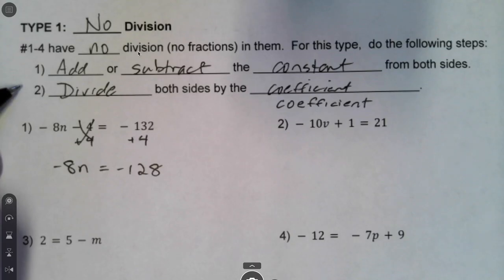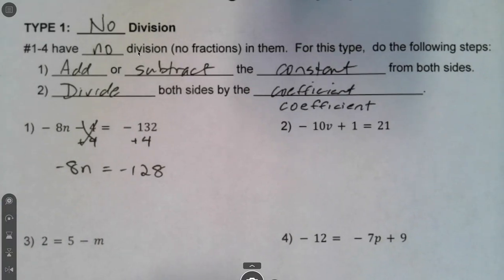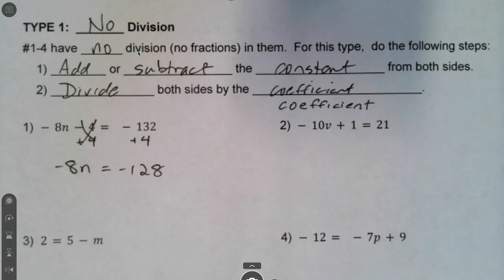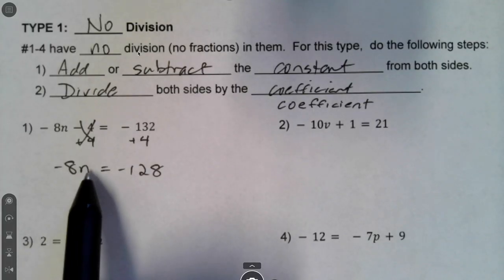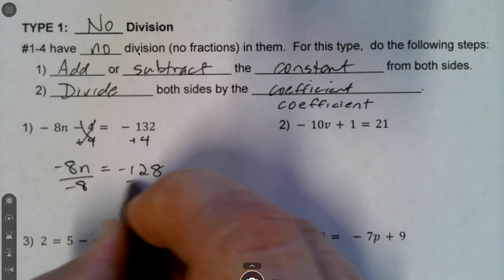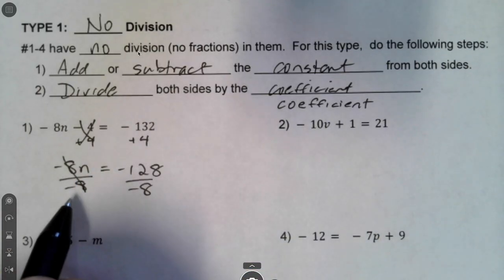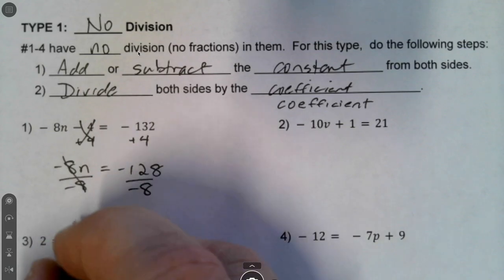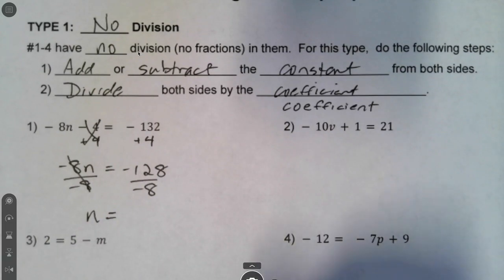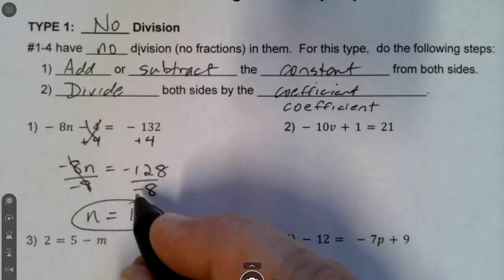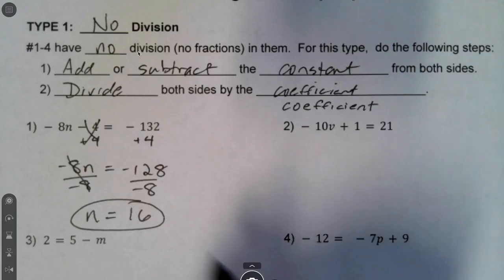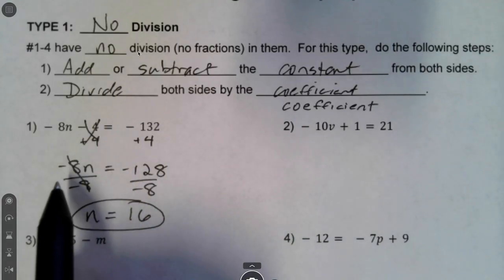Step 2 says divide both sides by the coefficient. That's the -8. Now that's -8 times n. Remember, when there's no operation written between a number and a variable, it's understood to be multiplied. So we need to divide both sides by -8. -8 divided by -8 is 1, so we just have 1n left. And -128 divided by -8 is positive 16, because a negative divided by a negative is a positive. So take care of the constant first, the coefficient second.